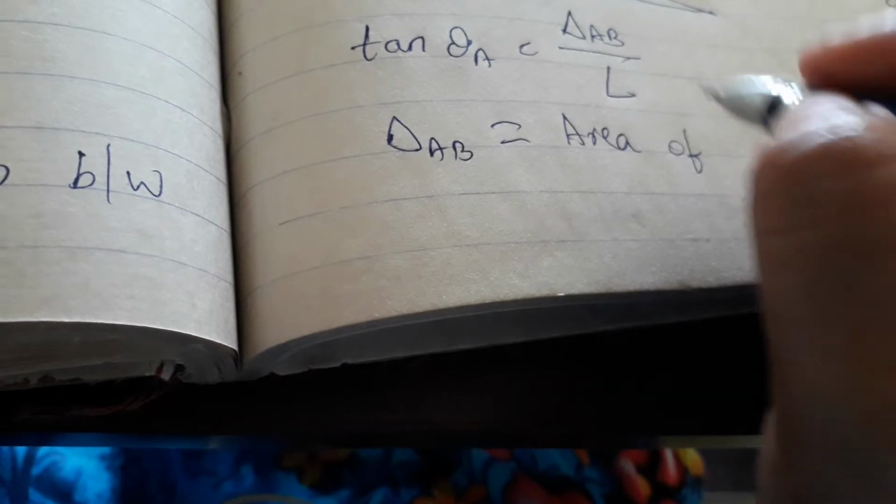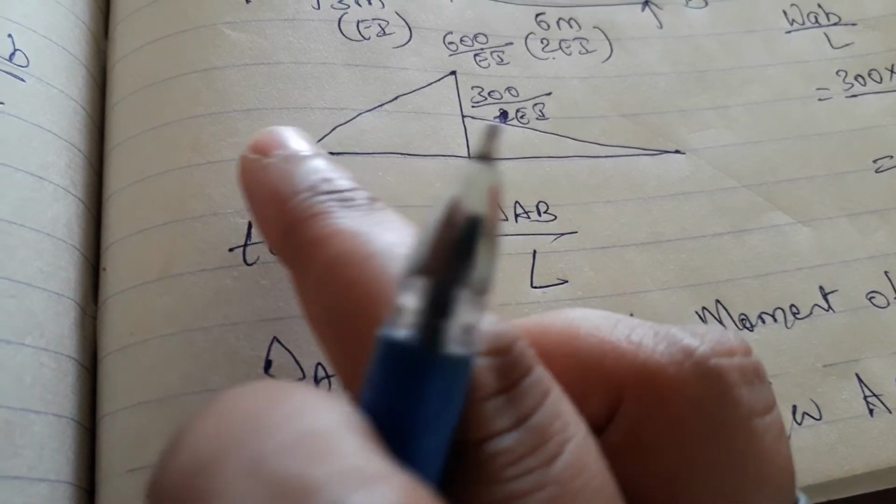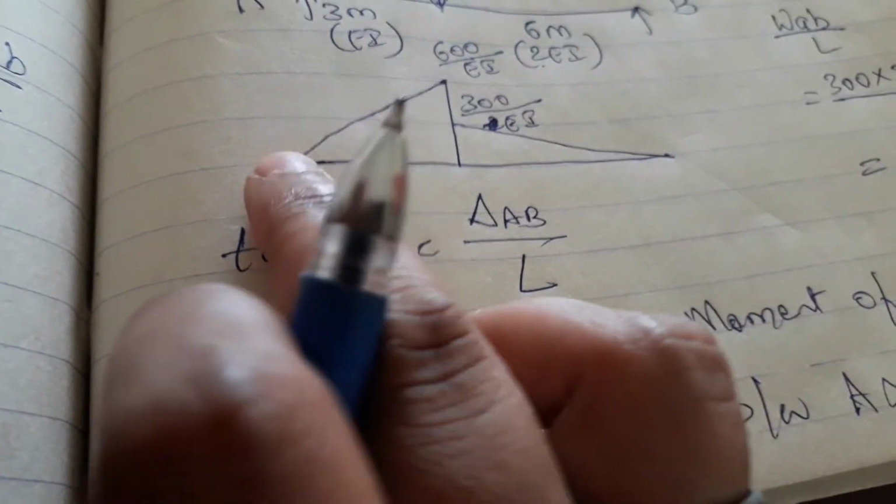Delta AB is nothing but the moment of the M by EI diagram between A and B about A. So we have to find that delta AB.